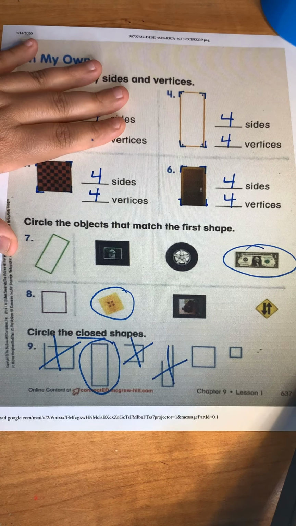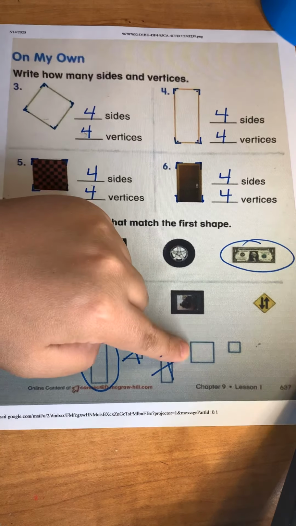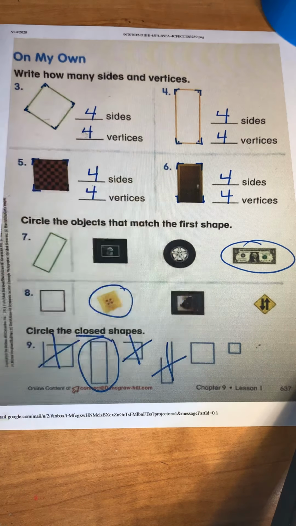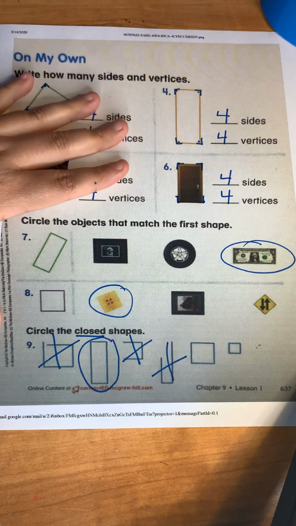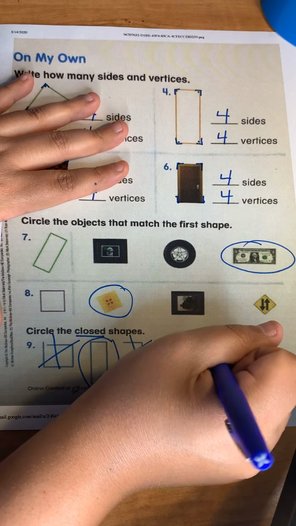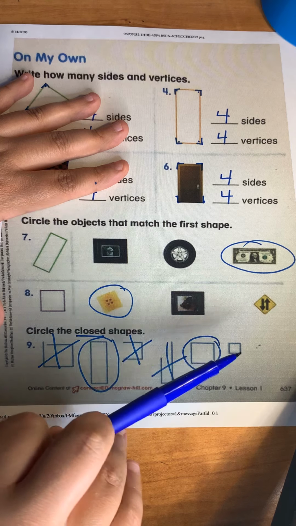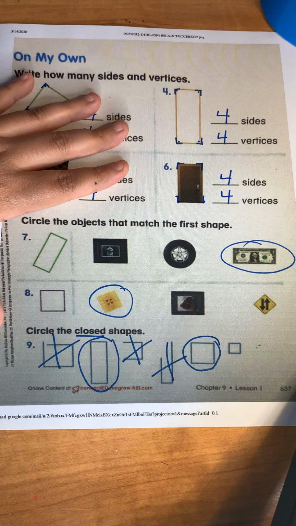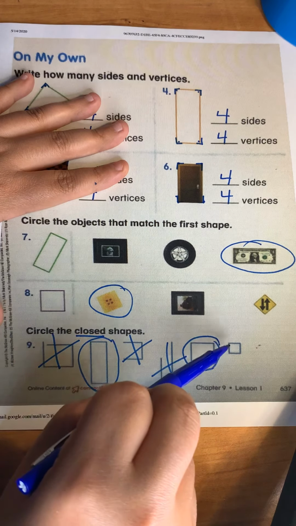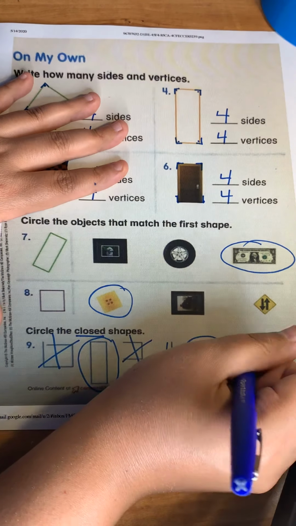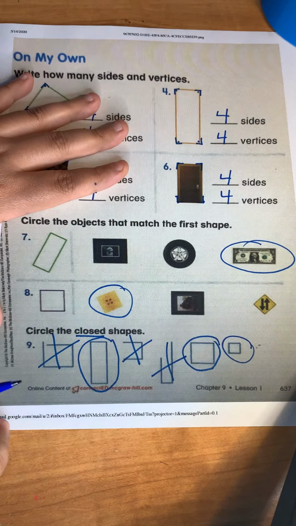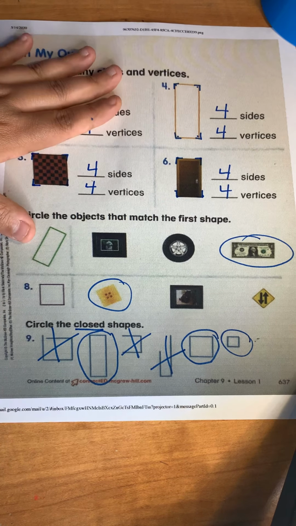So now let's look at the next one. This is a square. Is it fully closed? Is there any way out? Nope. Therefore, this is a closed shape. And let's look at that little small tiny square. Open or closed? It is closed. It is fully closed all the way. So we will circle it, and we are all done with this page.